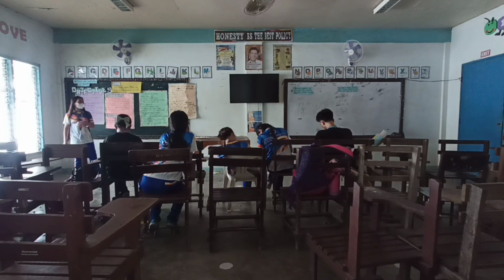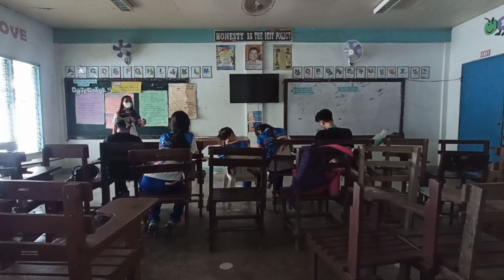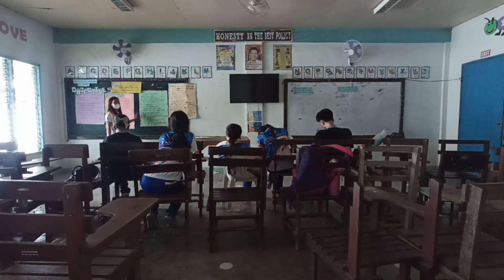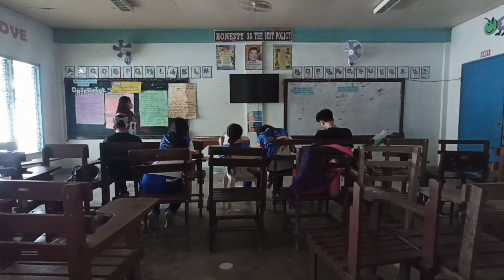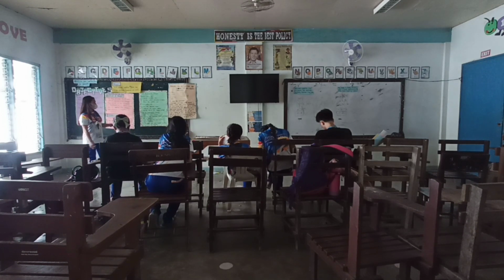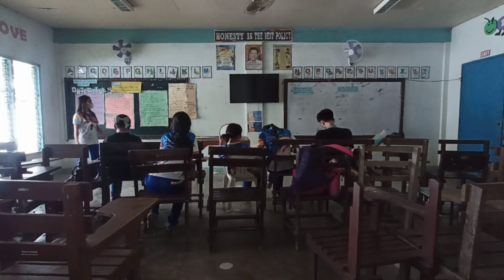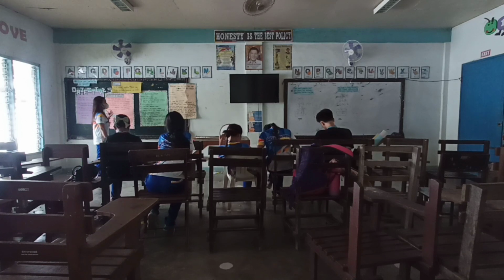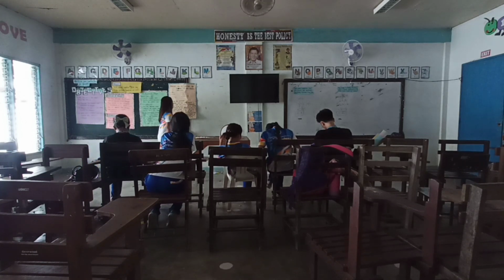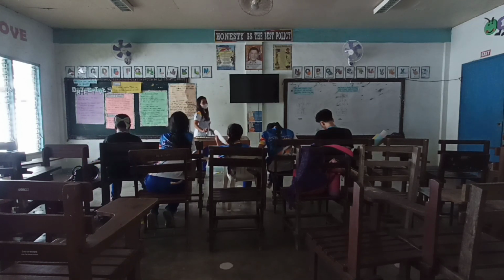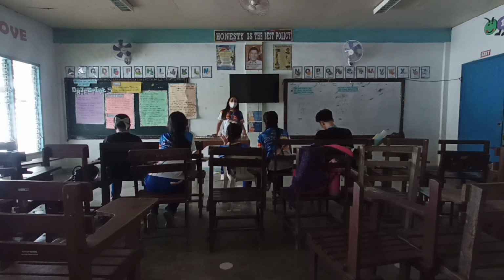And also in subtraction of integers, we have here the rules to follow. We will first keep the first number, or the minuend rather, and we will change the operation from subtraction to addition, and we will get the opposite sign of the second number. And after that, we will proceed with the regular addition of integers. Do you understand? Yes, teacher. Are you done answering? None, teacher.